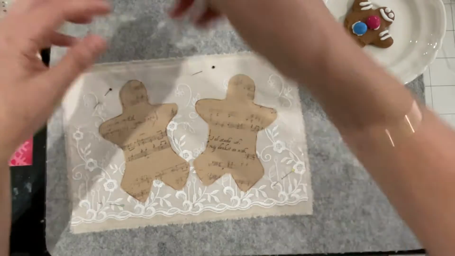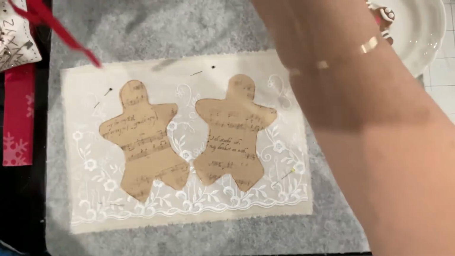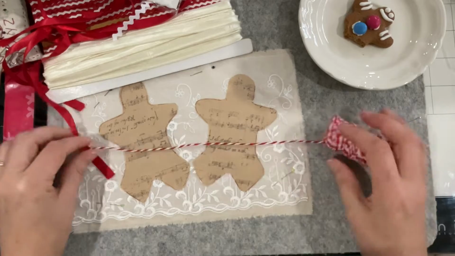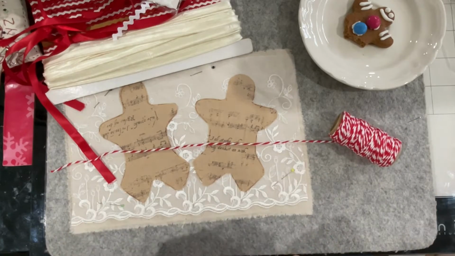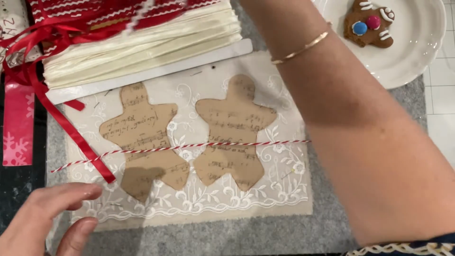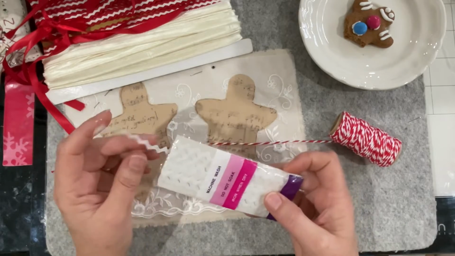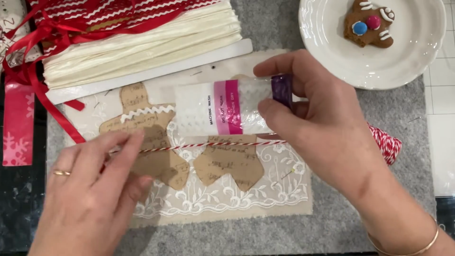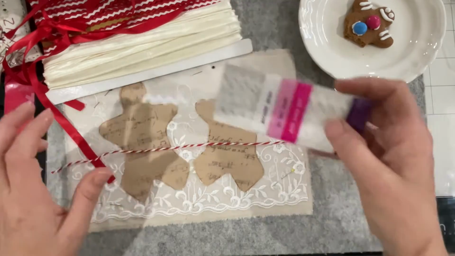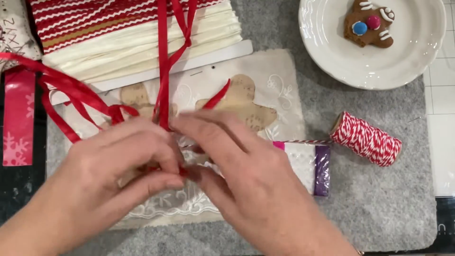I did go through my trims, and I pulled out this. This is baker's twine. I had some of the red. I found some zigzag rickrack, so I've got that. I grabbed a little bit of ribbon scraps.